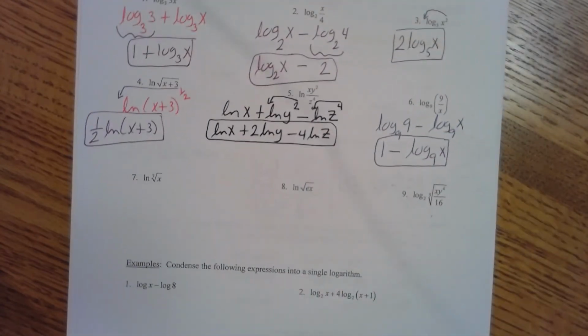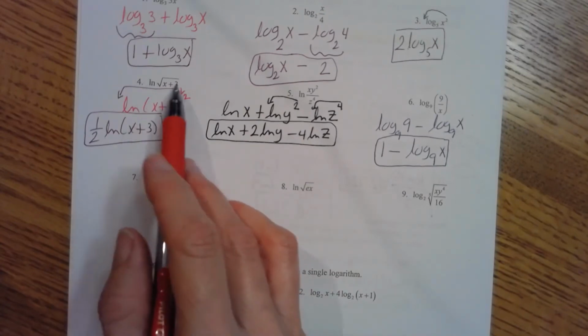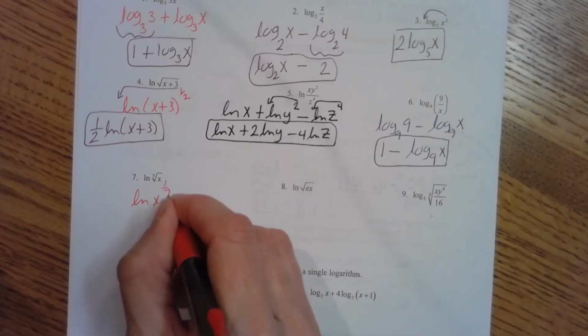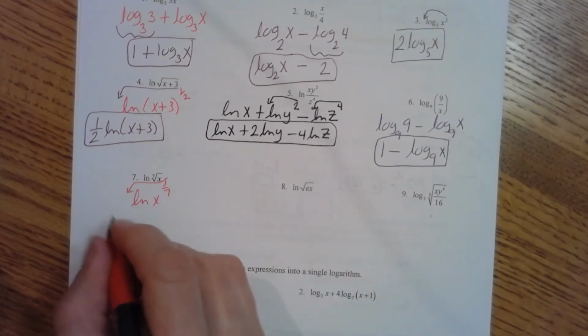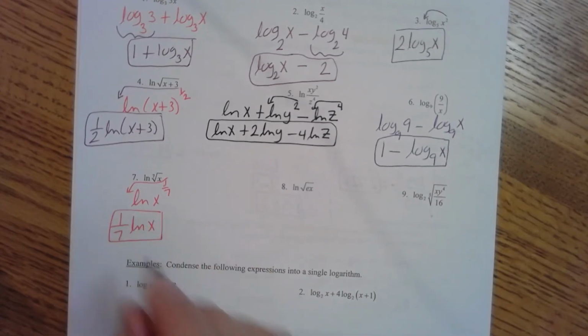So on number 7, we have the natural log of the 7th root of x. So just like the square root was 1 over 2, the 7th root would be 1 over 7. So bring down the power out in front, and we have 1/7 natural log of x.